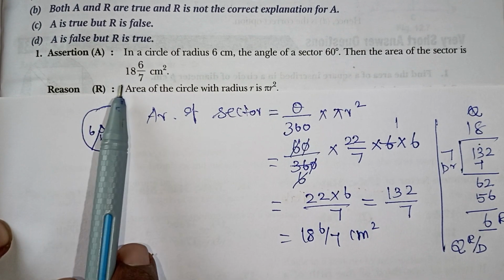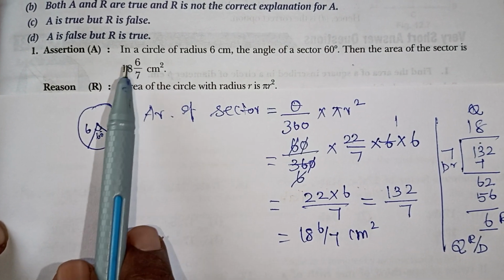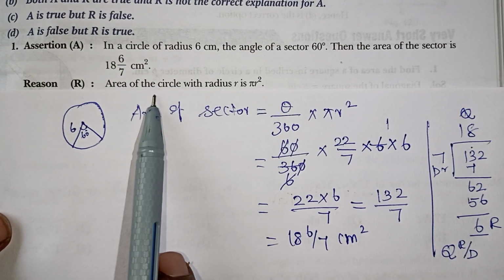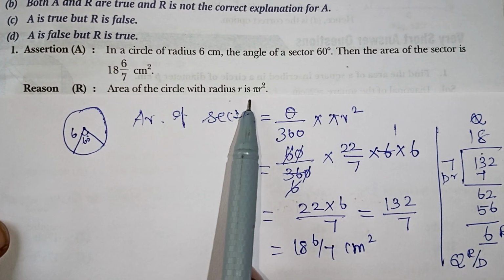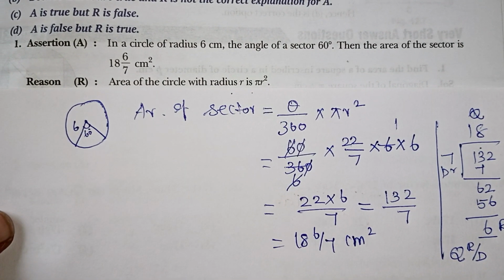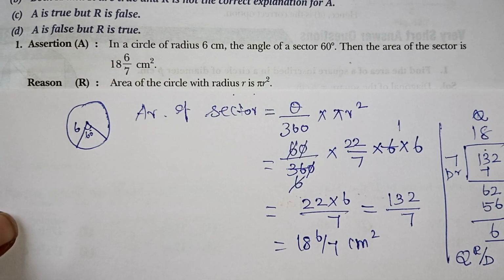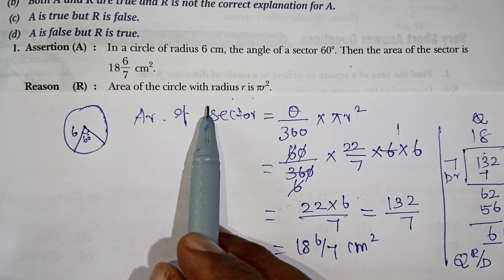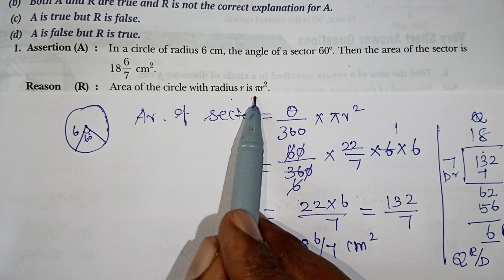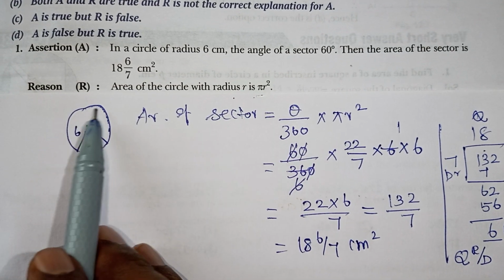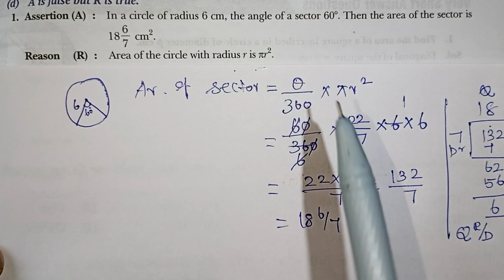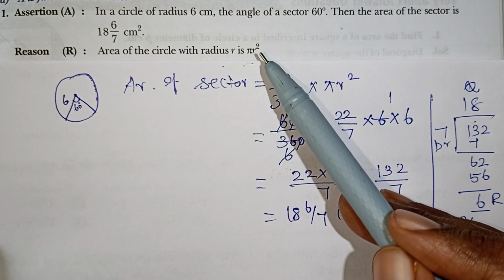So the assertion is correct. Assertion A is true. Reason: area of the circle with the radius r is pi r square. The reason is a statement, so you just identify whether it is true or false. Area of the circle is pi r square, the formula is given correctly, so the reason is also correct. So both the assertion and reason are true.